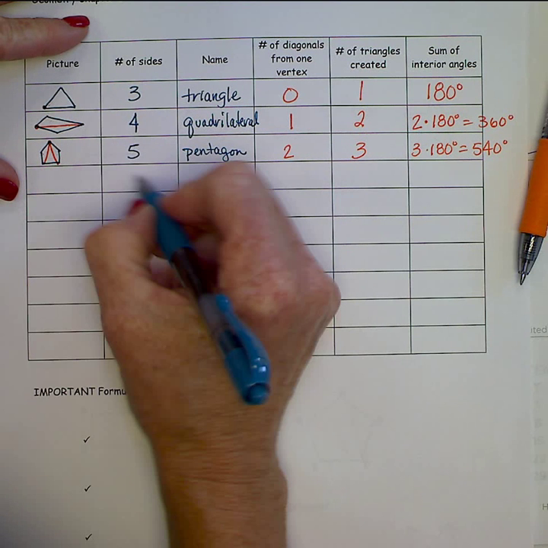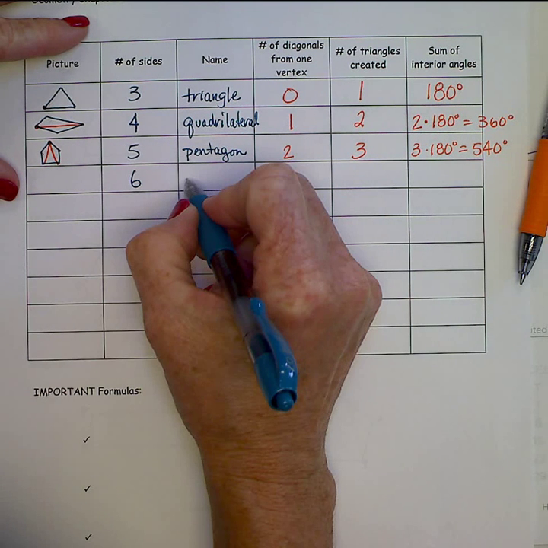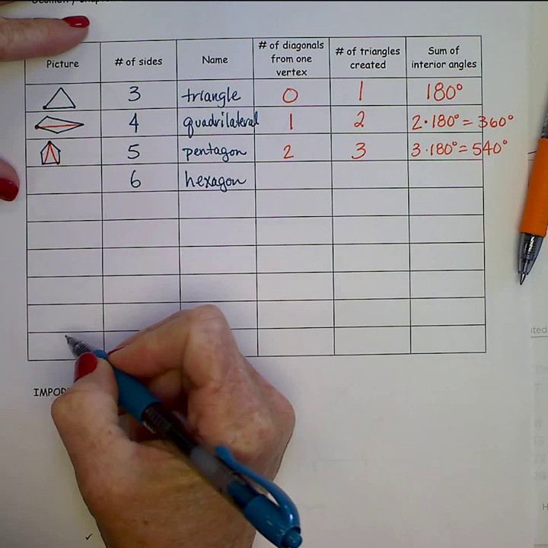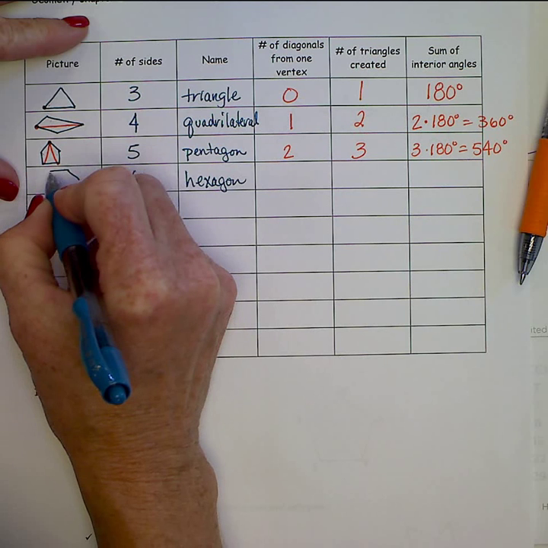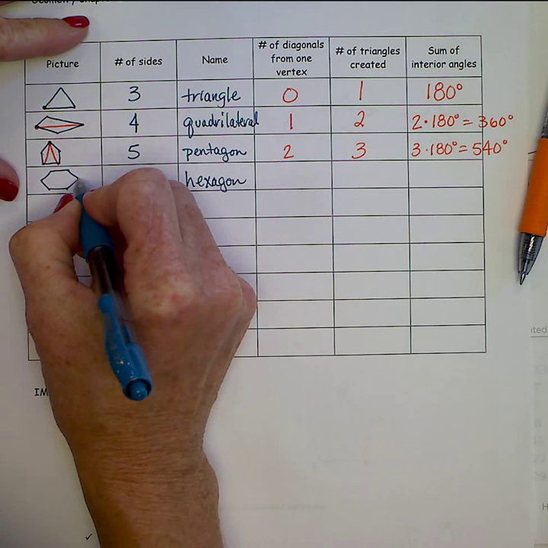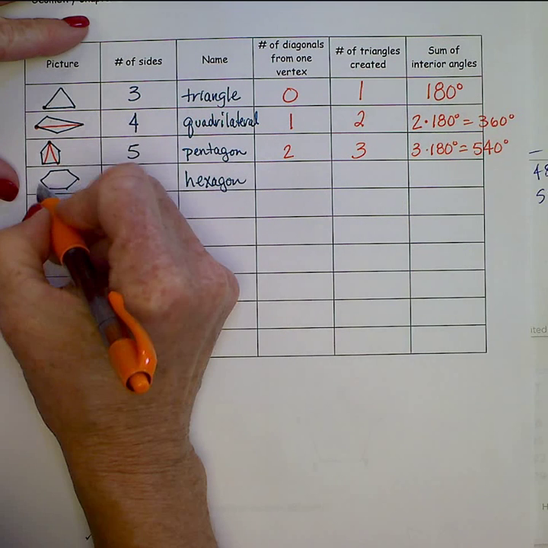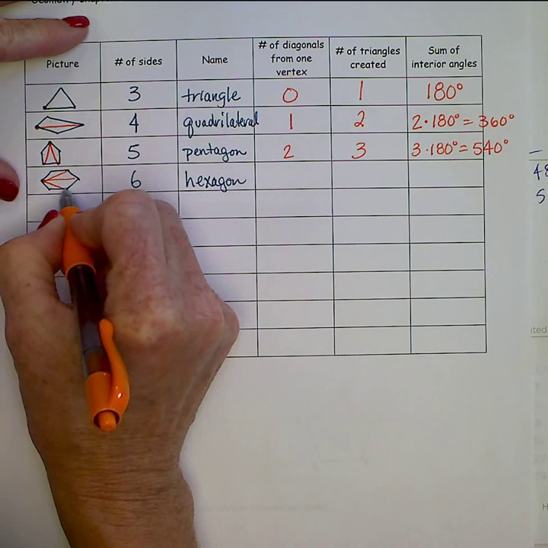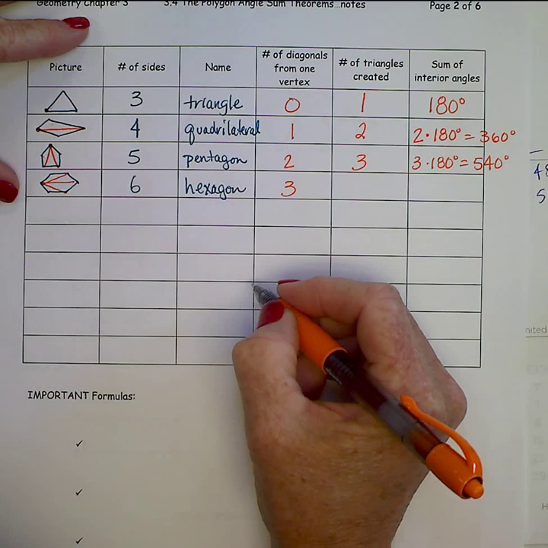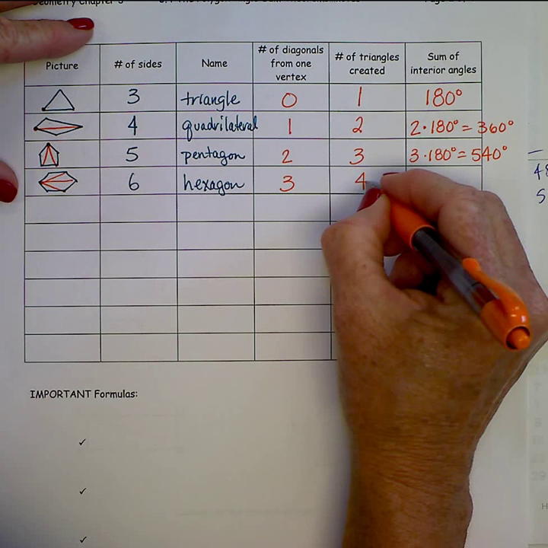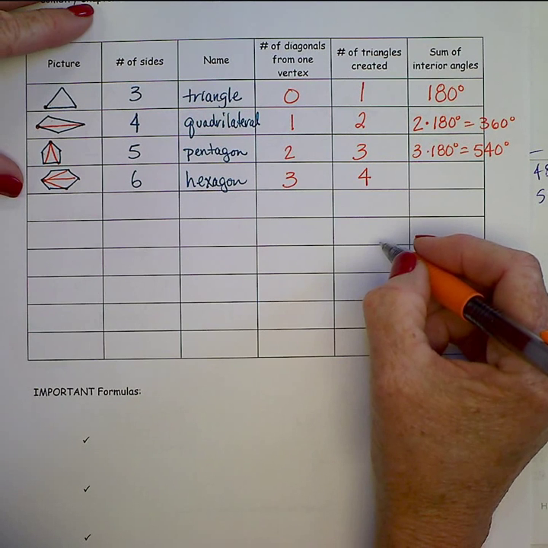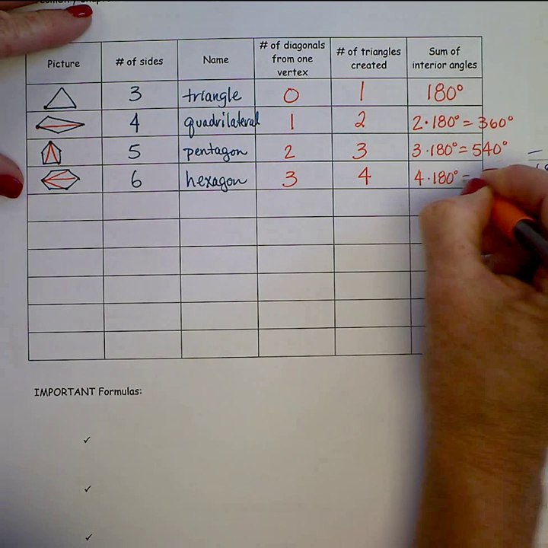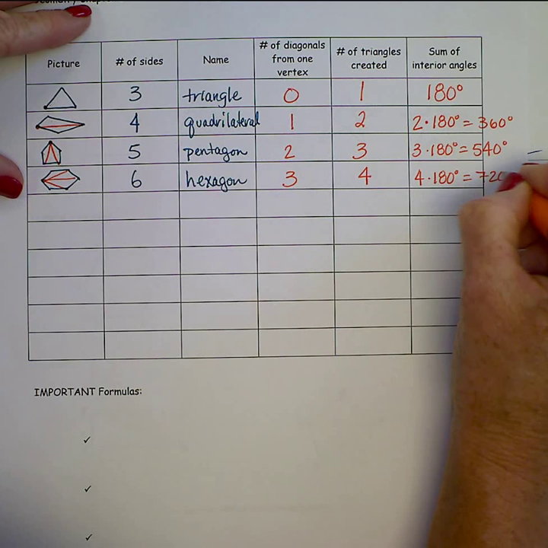A 6-sided figure is a hexagon. Diagonals from one vertex. There are 3 of them. 4 triangles. Hopefully you're starting to see some patterns here. 4 times 180, and I'm going to help you with the arithmetic here. That's 720.